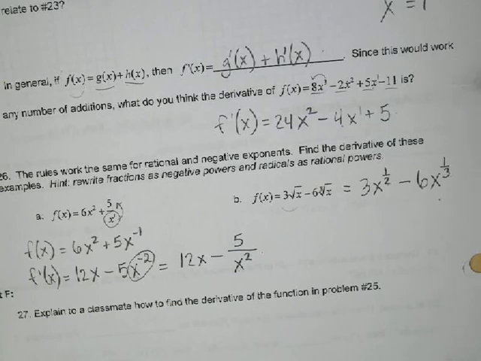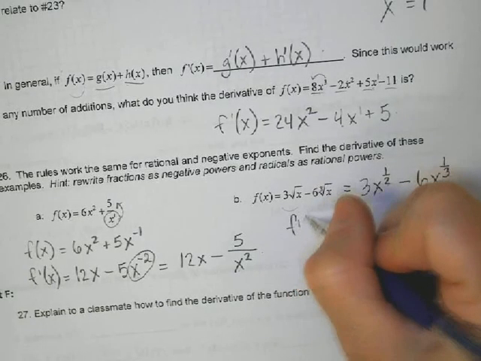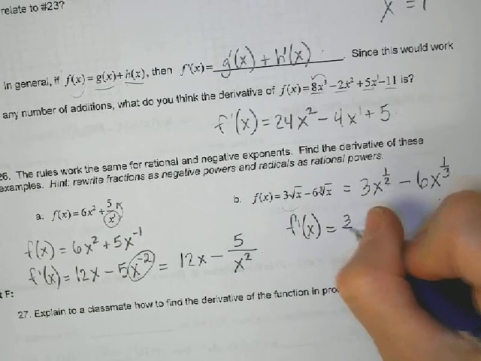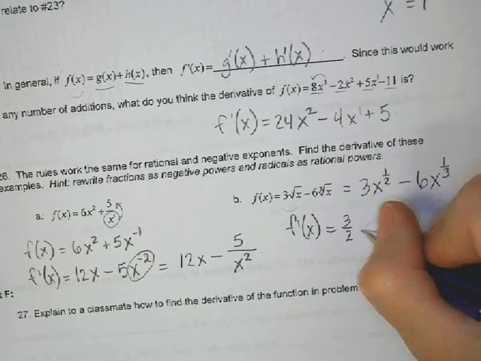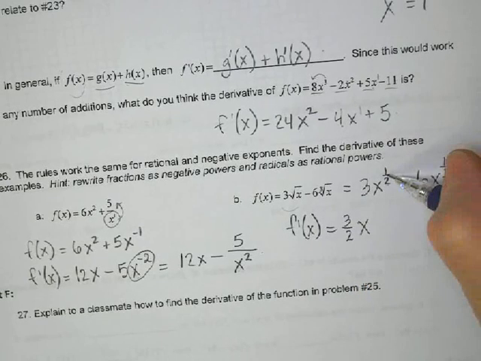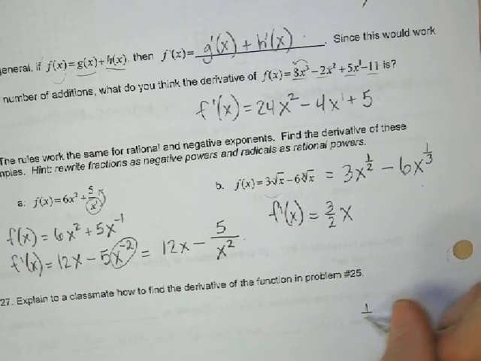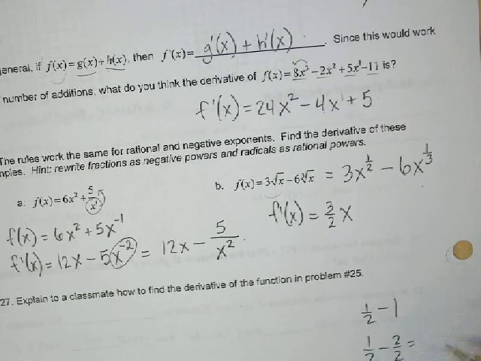Okay, now we're going to take the derivative. So 1/2 times 3 gives me 3/2. And then x, and then 1/2 minus 1. Okay, I'll do that down here. 1/2 minus 1. Well, 1 is the same as 2 over 2. So 1 minus 2 is negative 1. So that's negative 1/2.